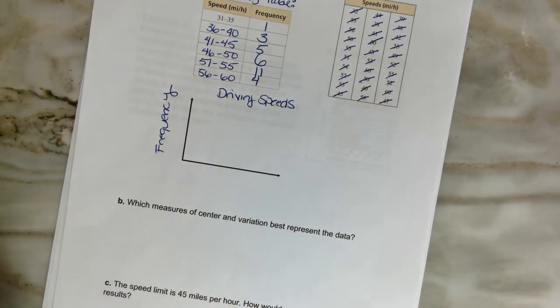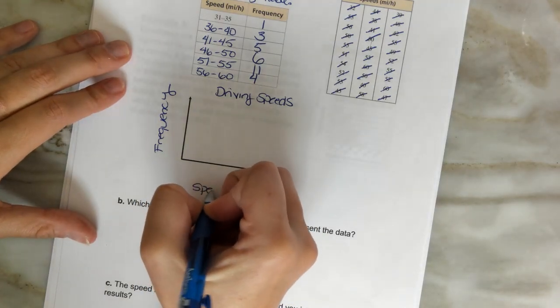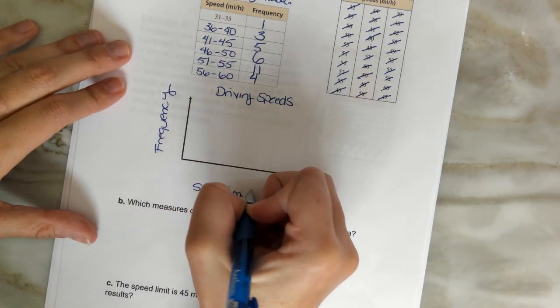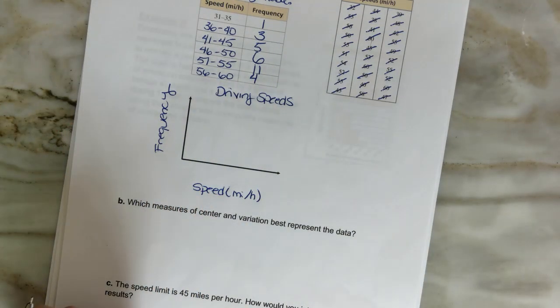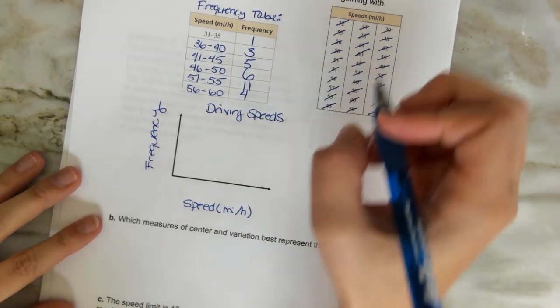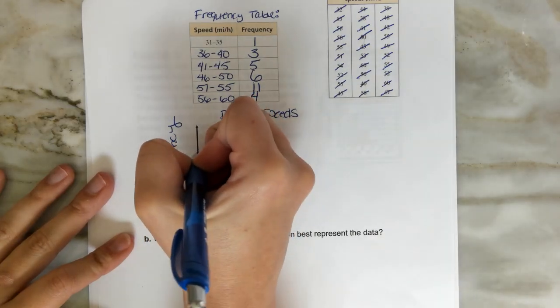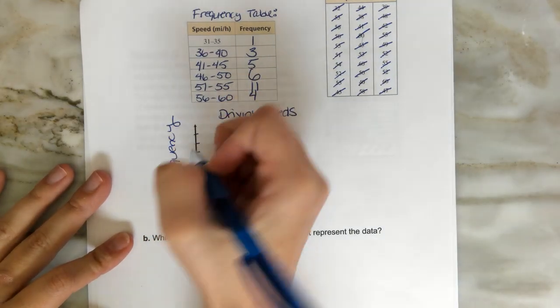Frequency is always along your y-axis. Your x-axis is going to be here, so this is going to be speed, specifically miles per hour. And then let's go ahead and make our bars. So we've got frequency goes from 1 to 11. So I think I'm going to go 2, 4, 6, 8, 10, 12.